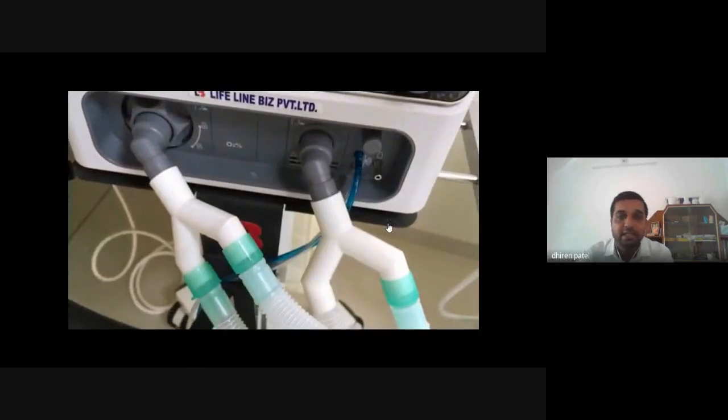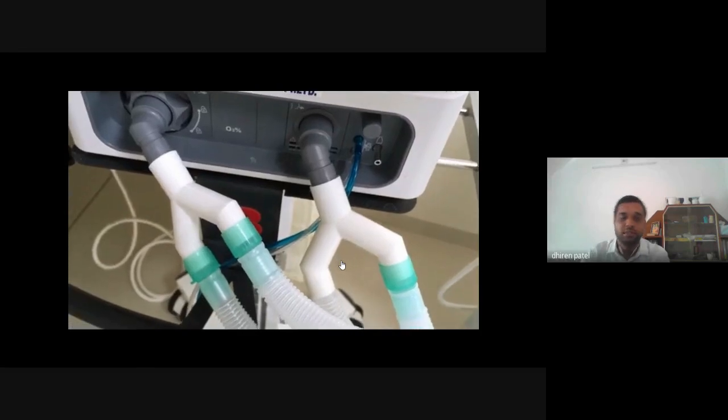Here you can see what we did: at the inhale and exhale manifold, we attach this splitter, and again we connect artificial lungs to the machine.